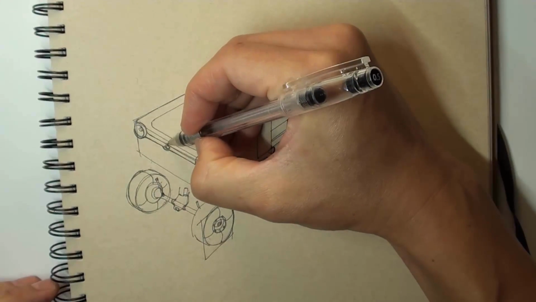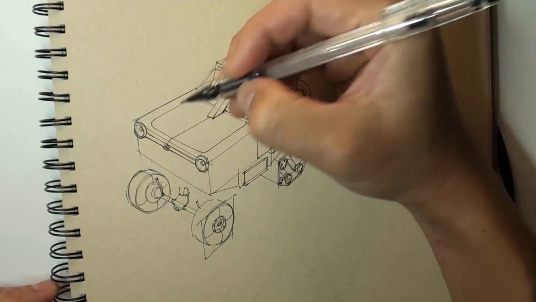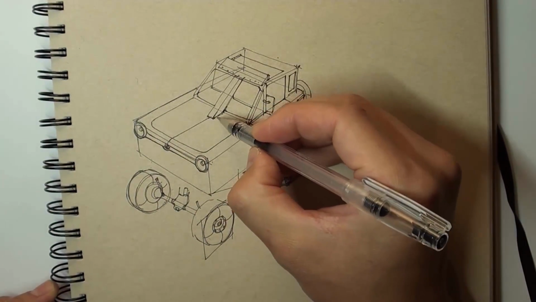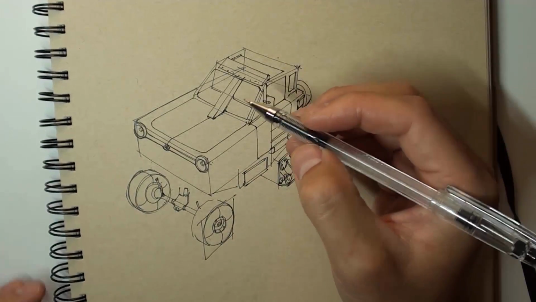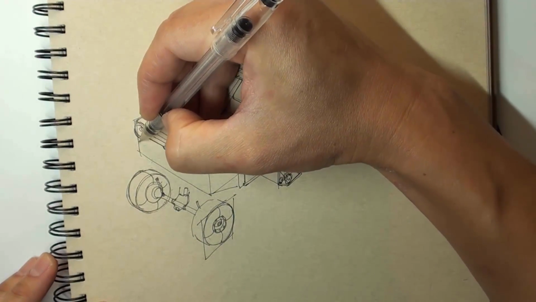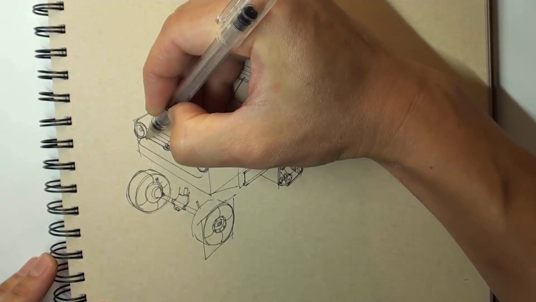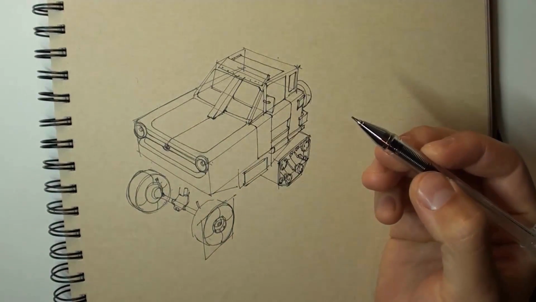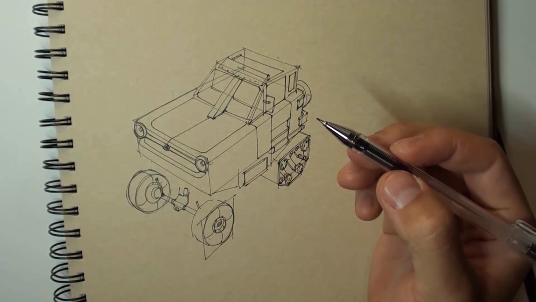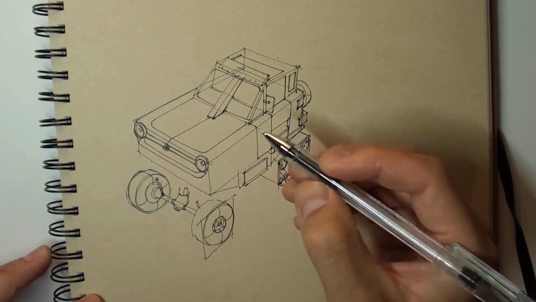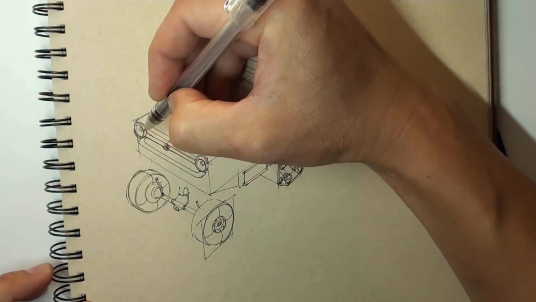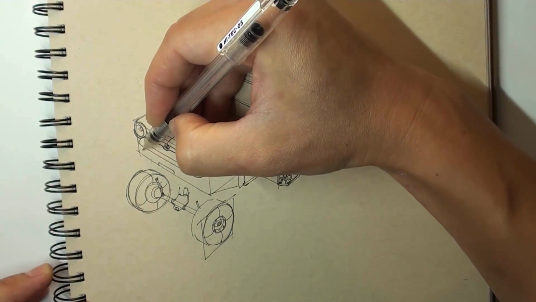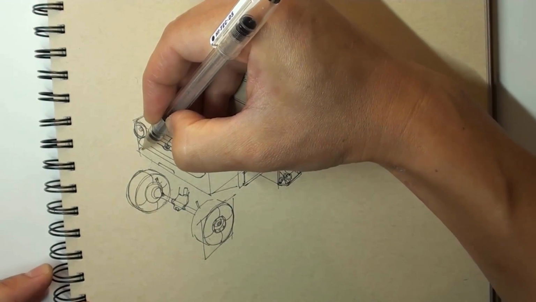And if you're having a difficult time coming up with shapes for some of these vehicles, I'd encourage you to get some reference online, like a 1970 Chevrolet, or just bring up anything that you'd like to incorporate, and go for it.